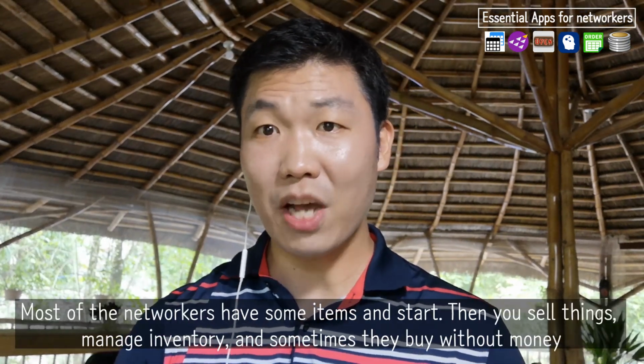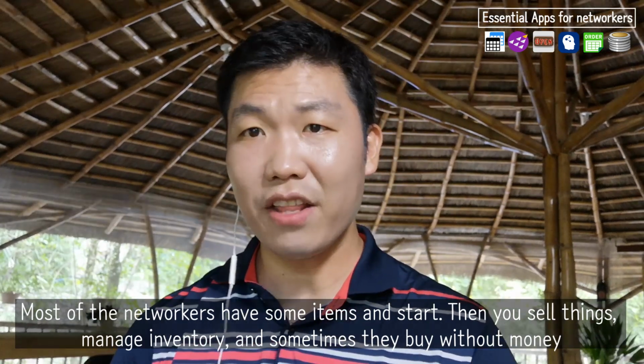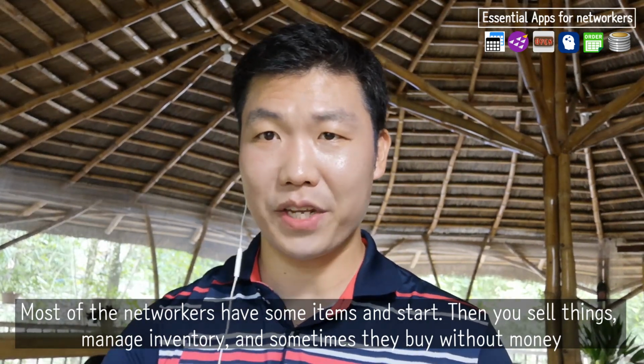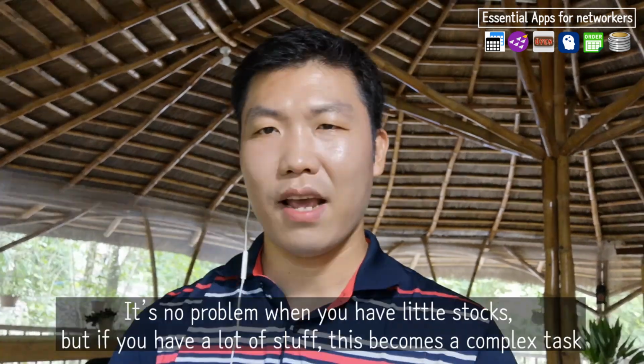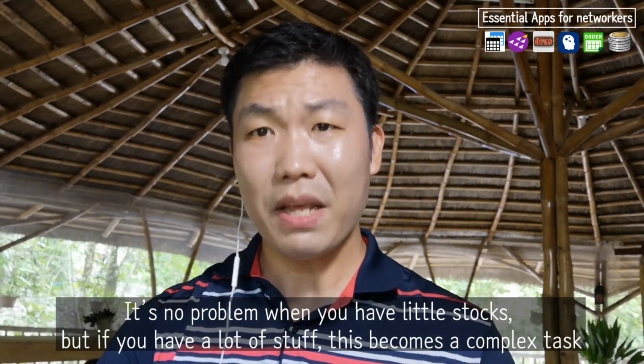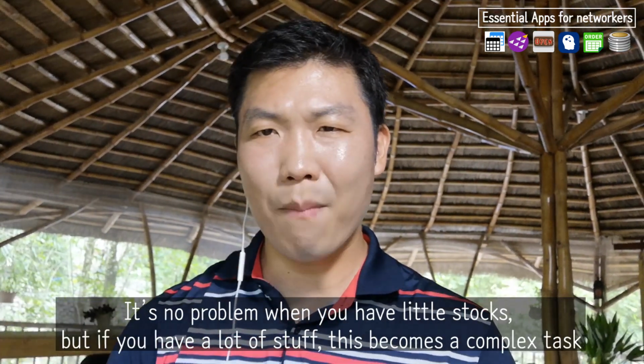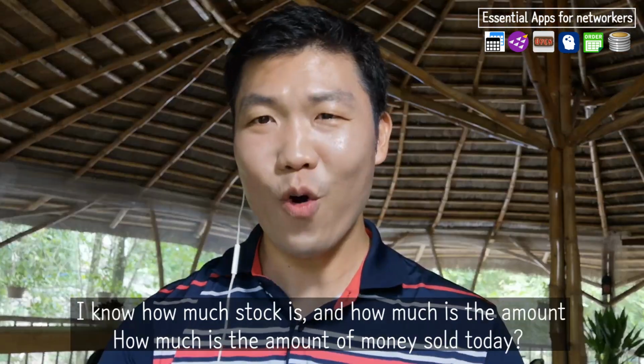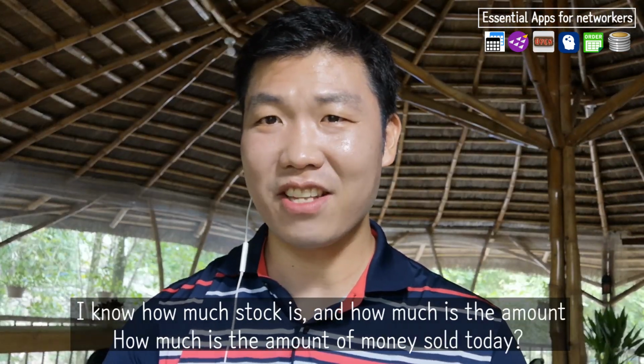Most networkers have some items and start. Then you sell things and manage inventory. Sometimes they buy without money. It's no problem when you have a little stock. But if you have a lot of stuff, this becomes a complex task. I know how much stock there is and how much the amount is.